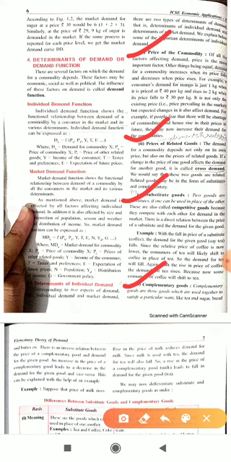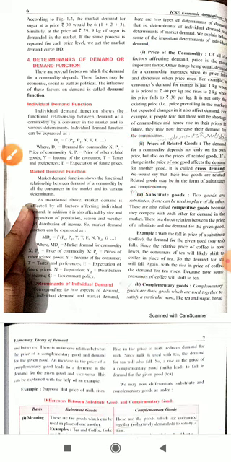That's why it is also known as the cross demand effect. If the change in the price of one good affects the demand of another good, it is called the cross demand effect.